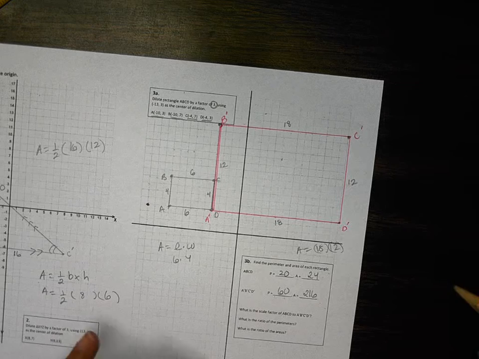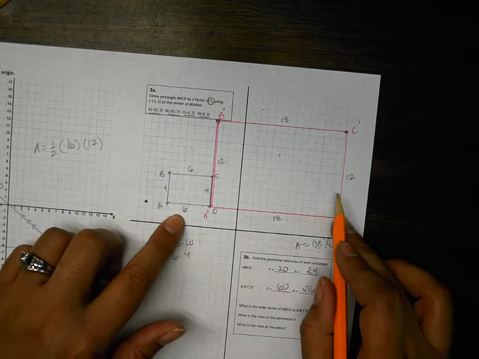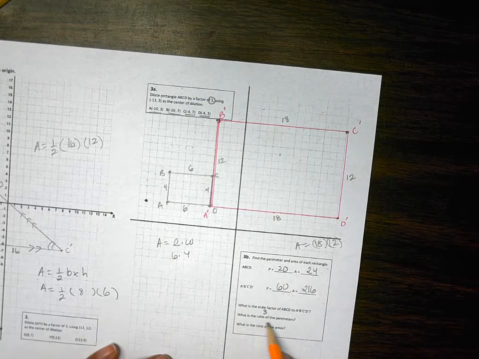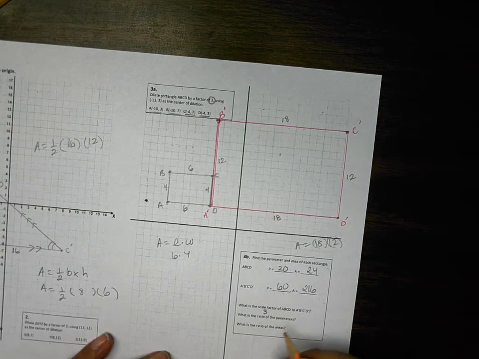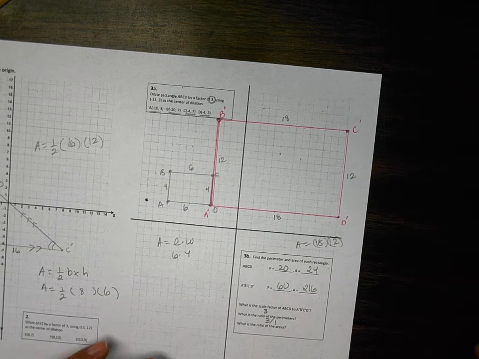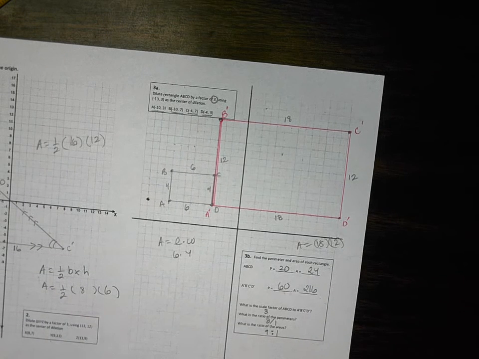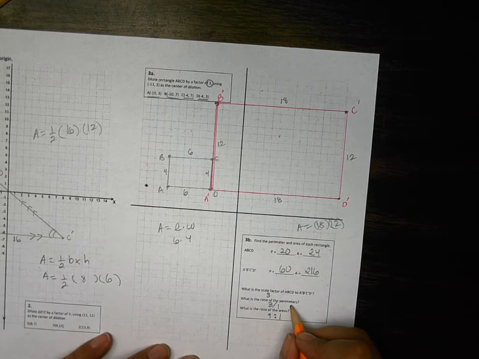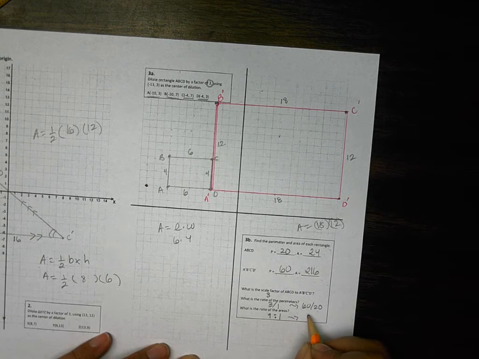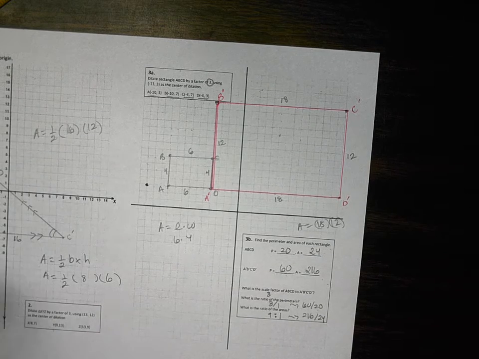All right, we're going to quickly fill in. What is the scale factor? 18 over 6 or 12 over 4, or it's given to you. What is it? 3. What is the ratio of the perimeter? 3 to 1. What's the ratio of the area? 9 to 1. Or you can write it like this if you choose. It's up to you. Now, how did we find these? This was 60 over 20, and this was 216 over 24.